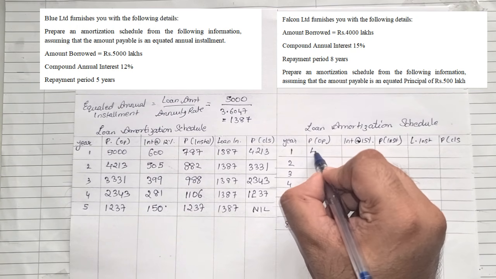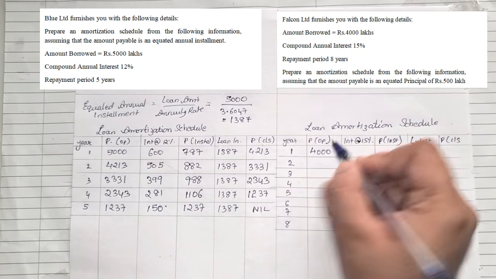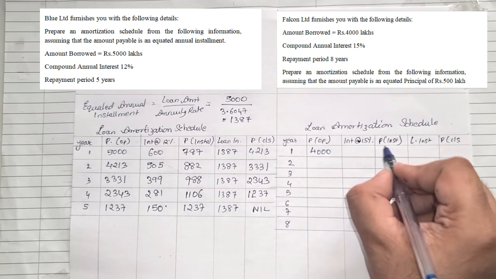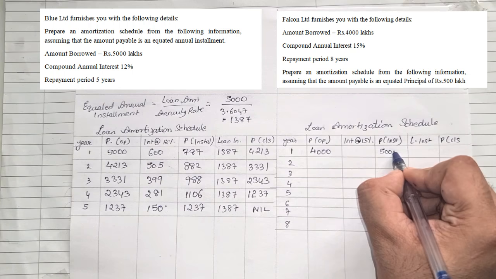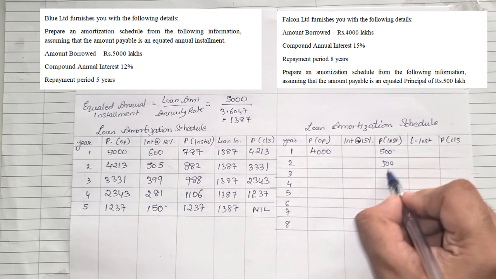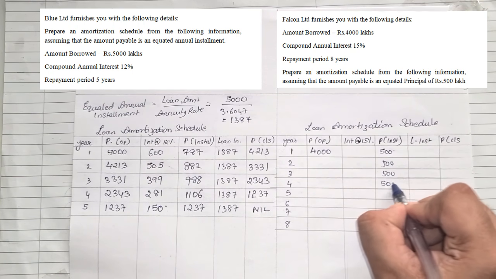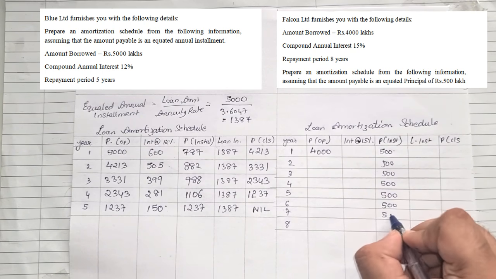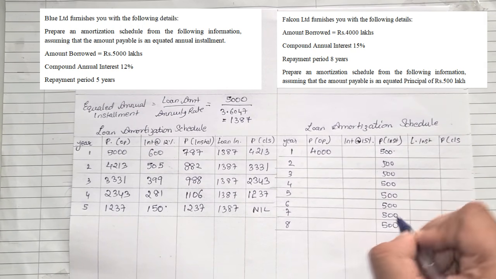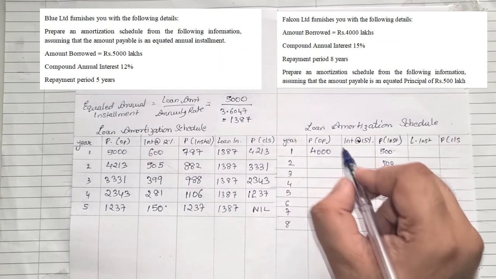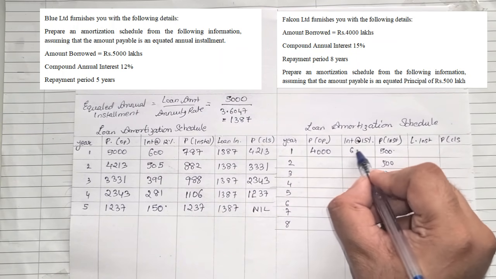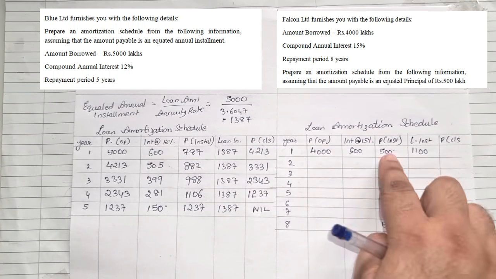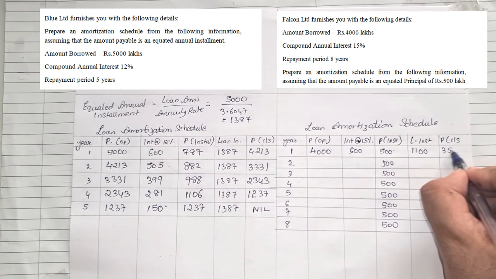The opening balance was 4,000 lakhs, so 4,000. Here the principal amount will remain the same. They said principal installment is 500 for each year, so 500 every year. So on 4,000 we'll have to take 15%, which comes to 600. 600 plus 500 is 1100. 4,000 minus 500 is 3,500.